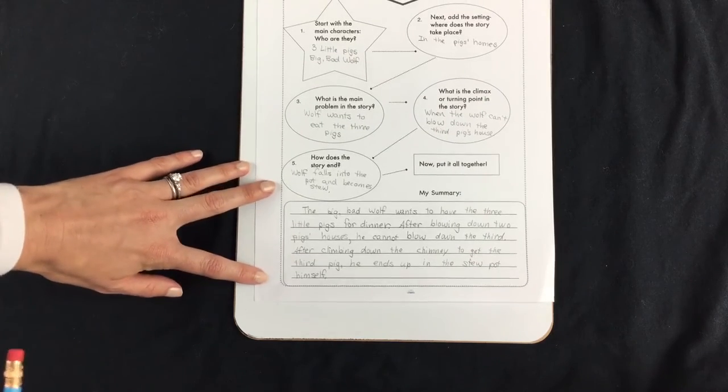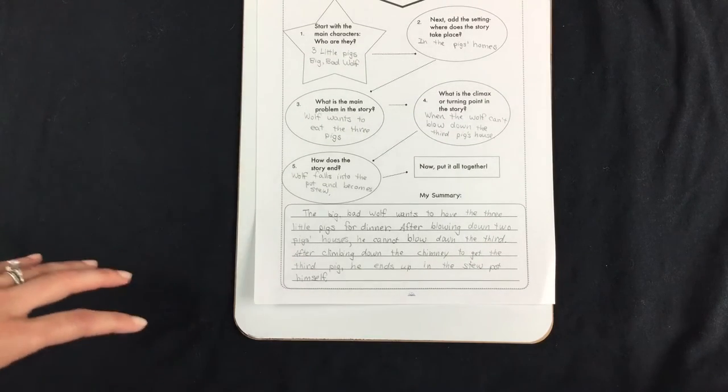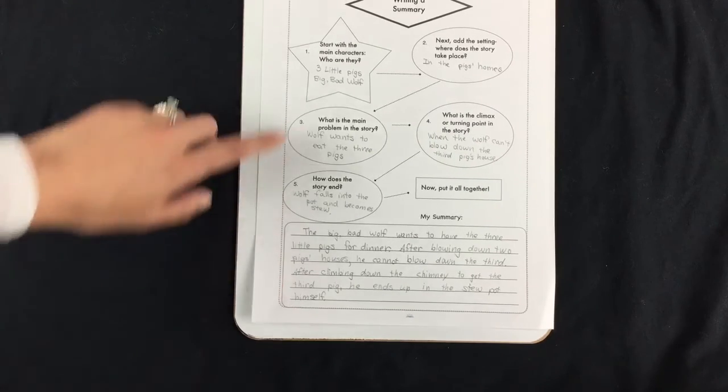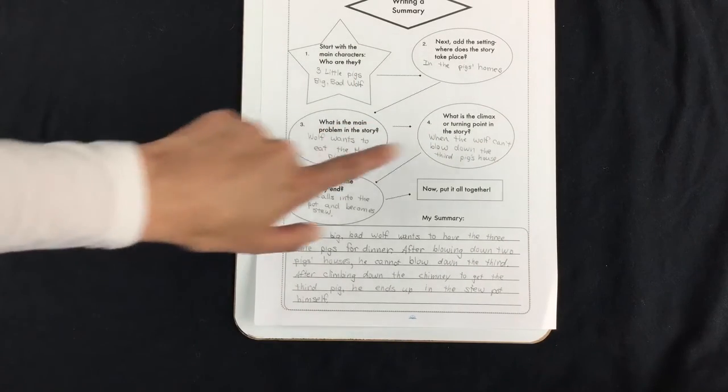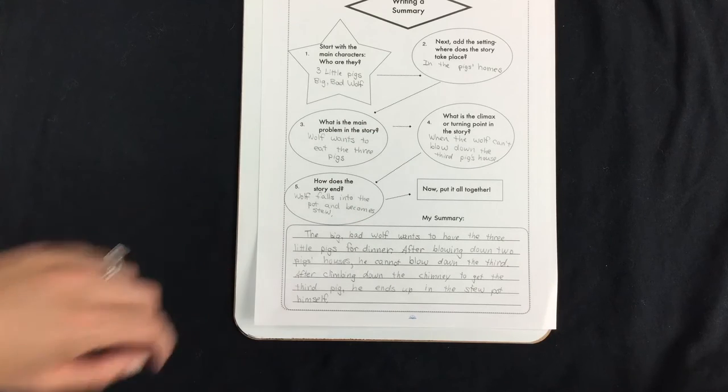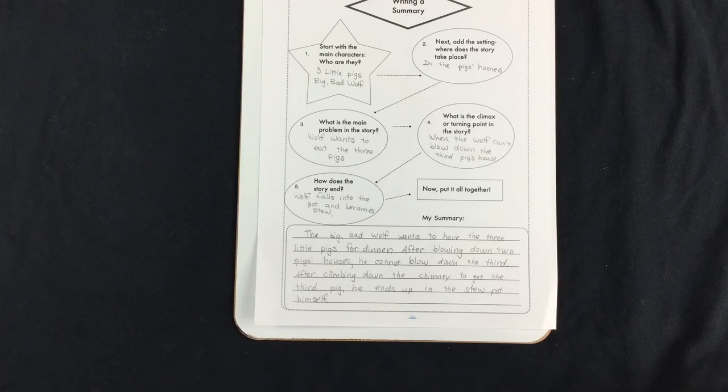Okay, now it is your job to go ahead and summarize the story that you've read. Go through all the different parts and then at the end put it together and create your own paragraph.